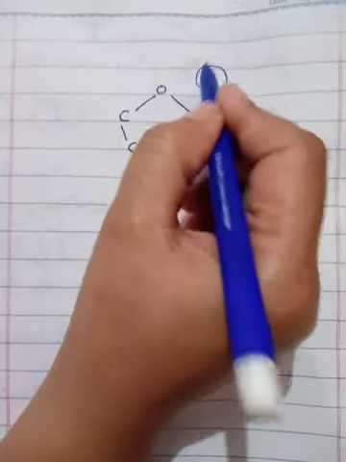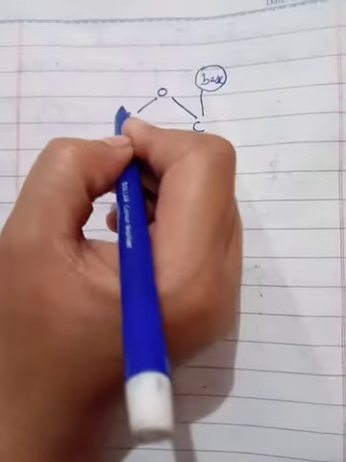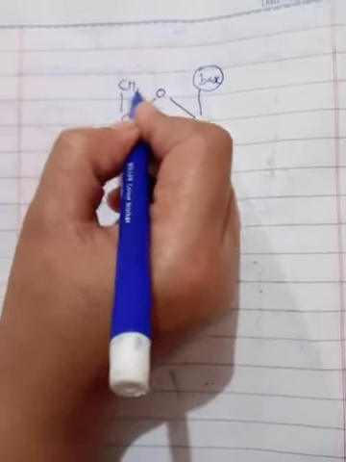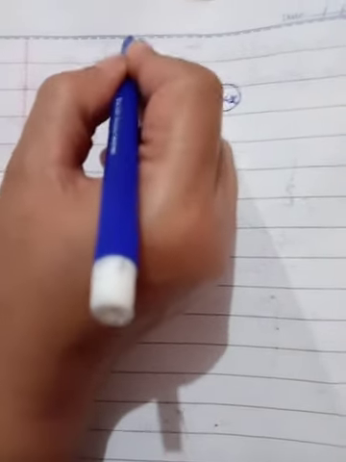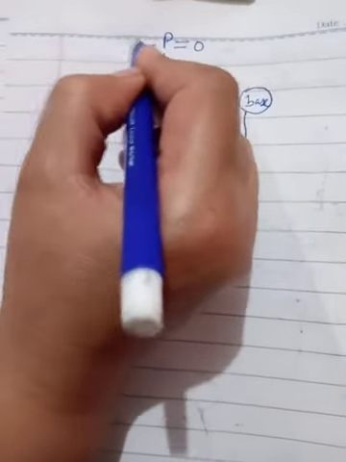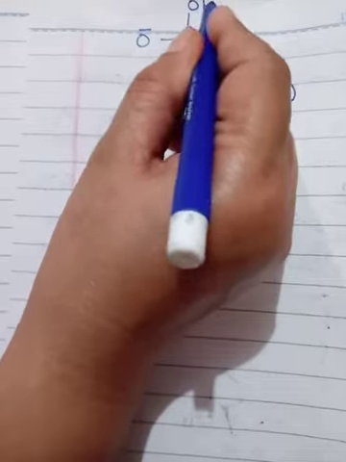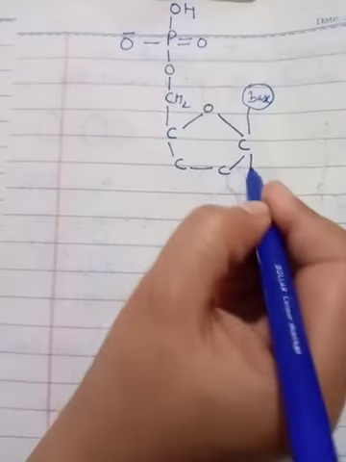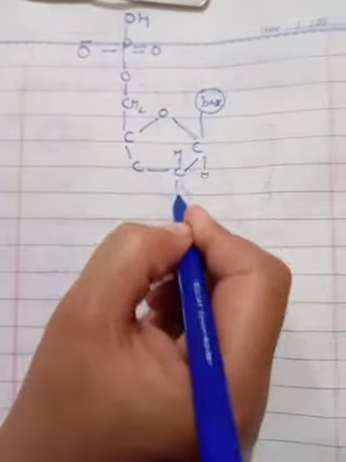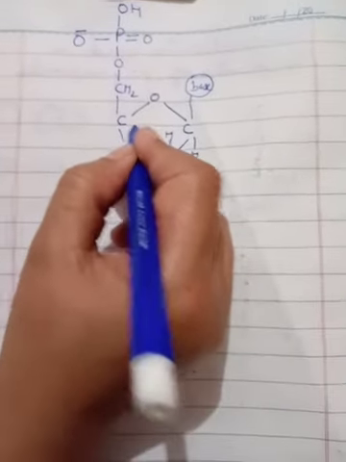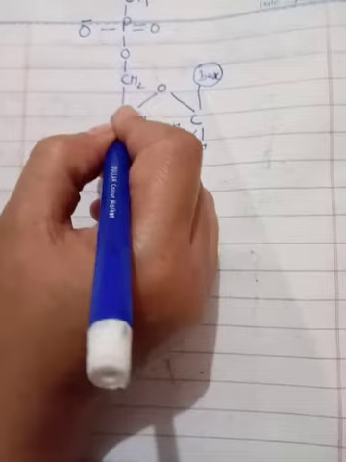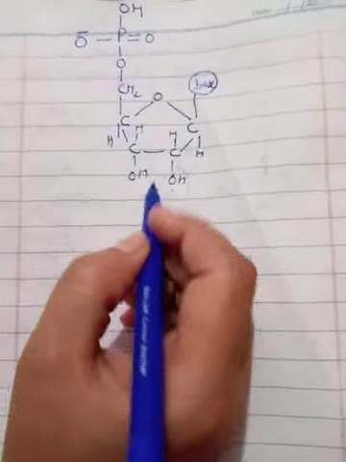It can be any kind of base. Then CH2, this is carbon number 5, linked with the phosphoric acid in this pattern, and hydrogen, hydrogen, hydroxyl, hydrogen, hydroxyl, and here hydrogen will be there.